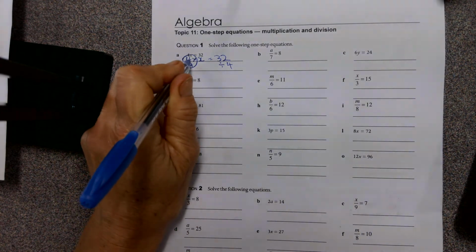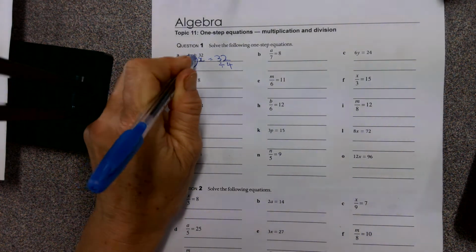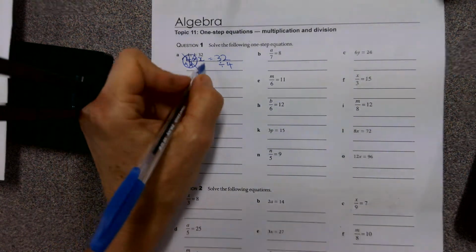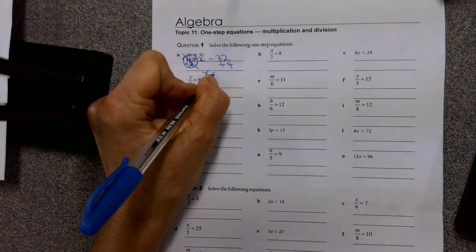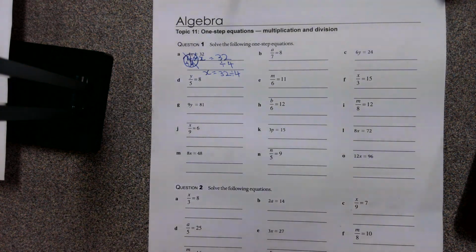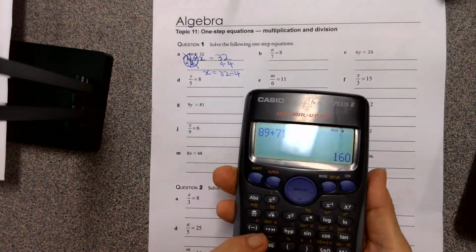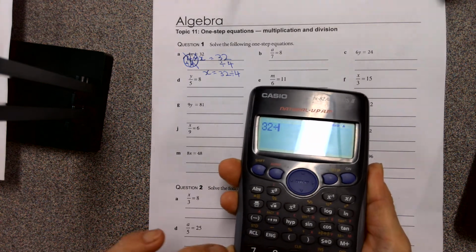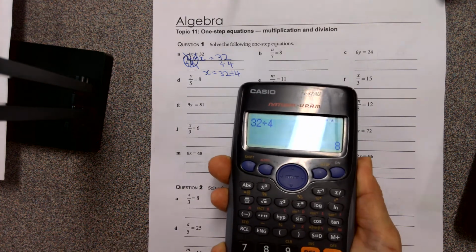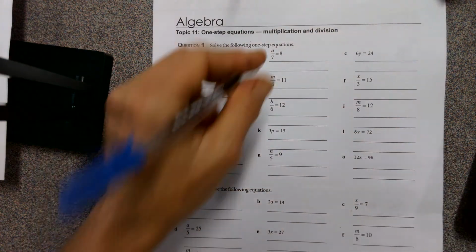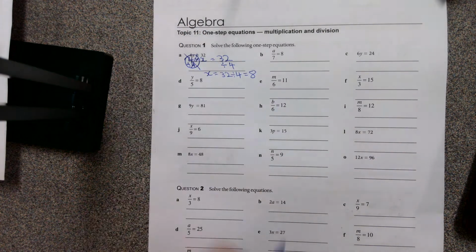And we know 4 divided by 4 is 1. 1 times x is just x. When we write it, we don't usually write the 1. So we get x equals 32 divided by 4. Once again, you can use your calculator if you really want to. Cancel the last one. So we've got 32 divided by 4 and equals, and you get 8. So, you know what your answer is. x equals 8. So that was pretty easy, wasn't it?